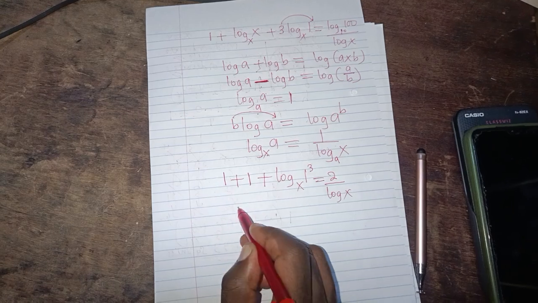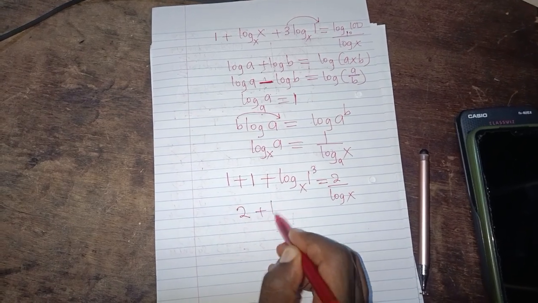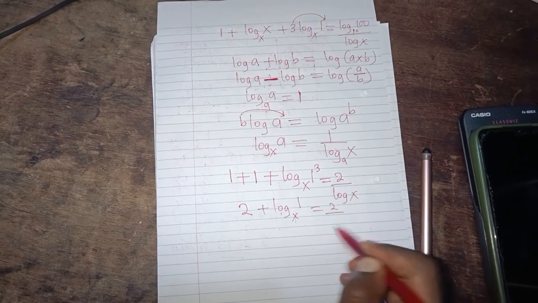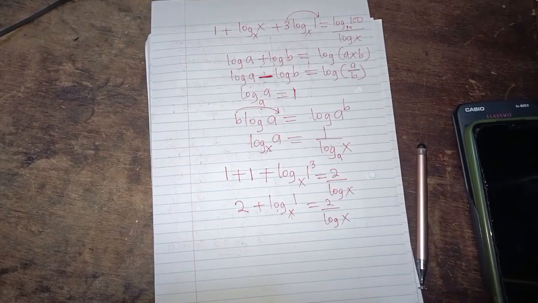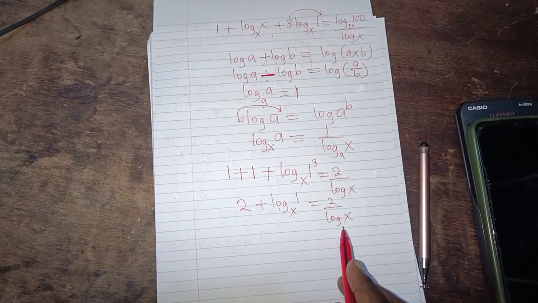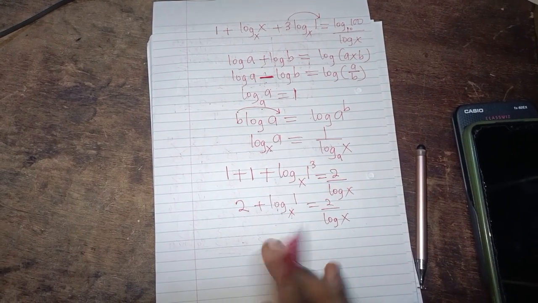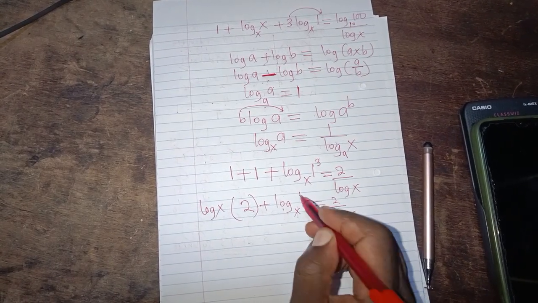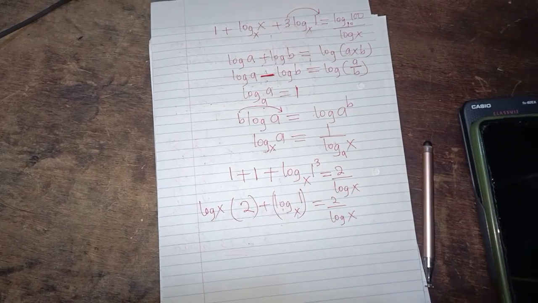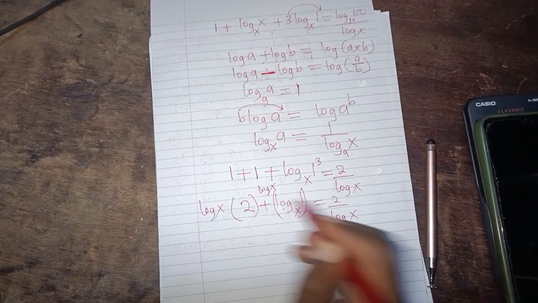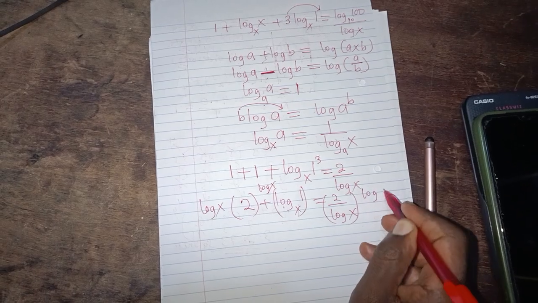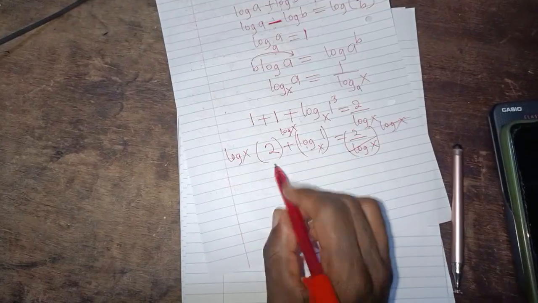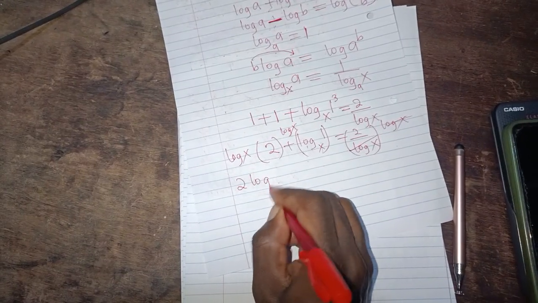So then we shall have 1 plus 1, that is 2, plus log 1 to base x. This is equal to 2 over log x. Wow, nice. So we can remove this log x. So we shall say times log x, then times log x again here, and again times log x, so that this and this will disappear. So we shall now have 2 log x.